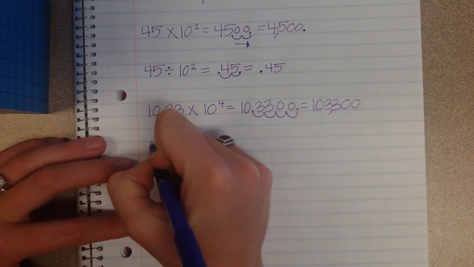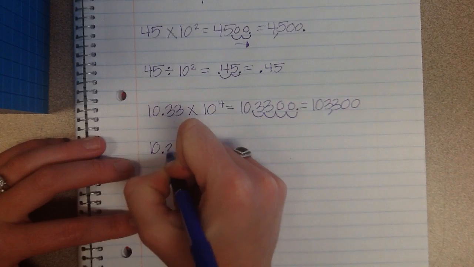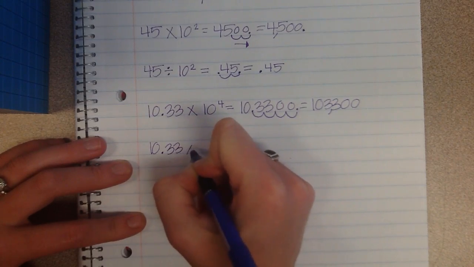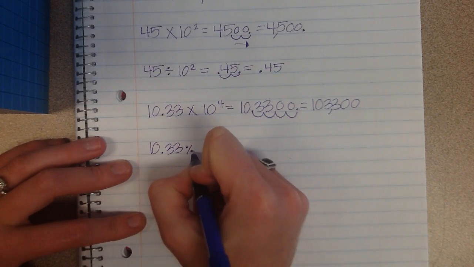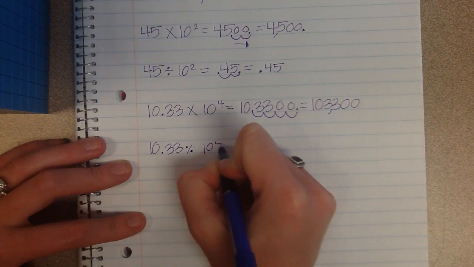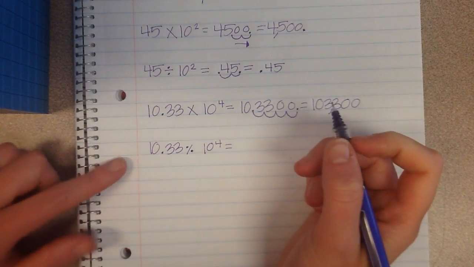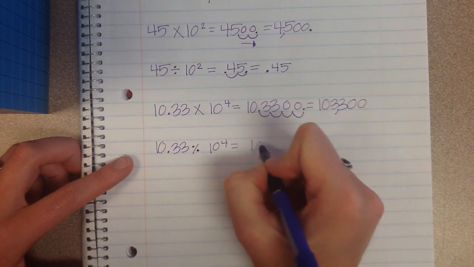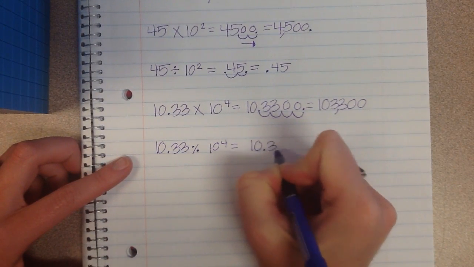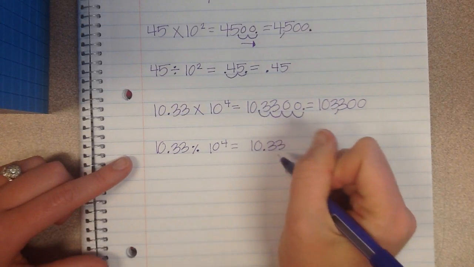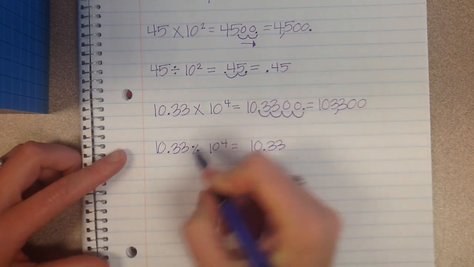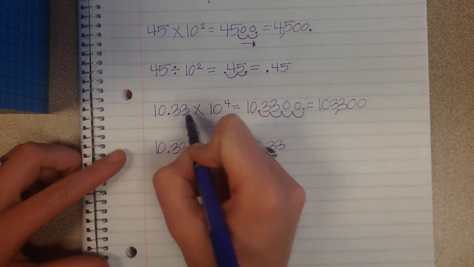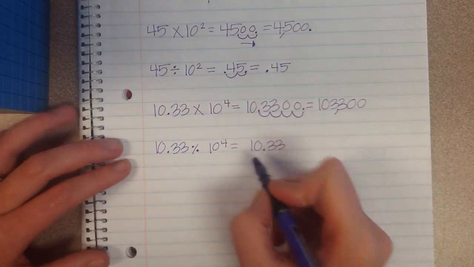If I had 10.33, divided by 10 to the 4th. Once again, I'm going to write my number down. And the reason I write my number down is so I can really see. If I'm trying to do my 4 over here, then it's going to overlap and it gets hard to read. 4.